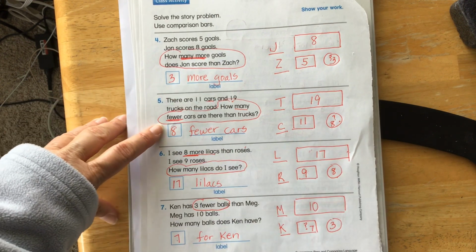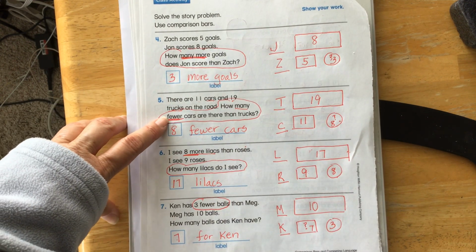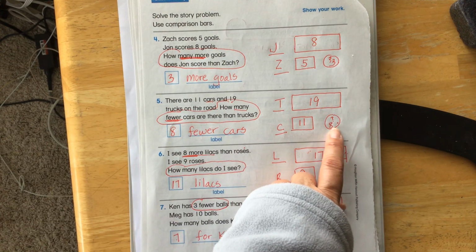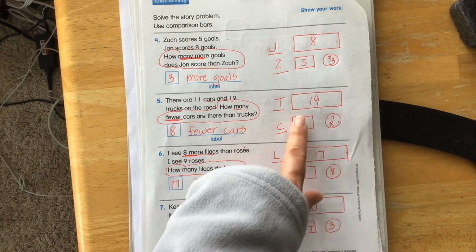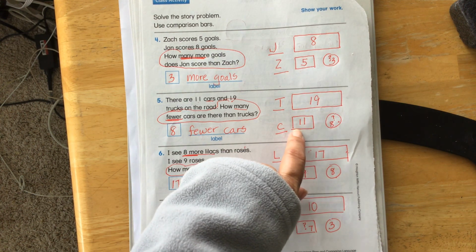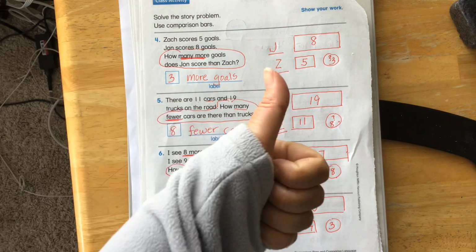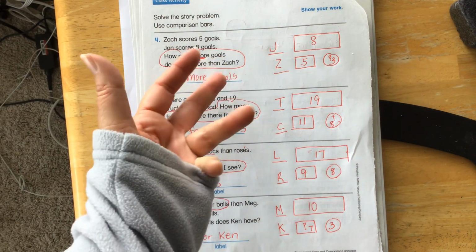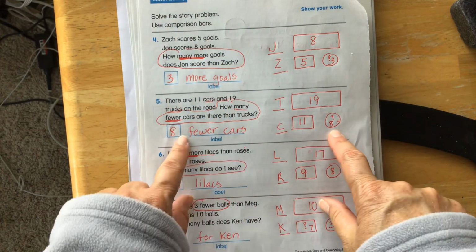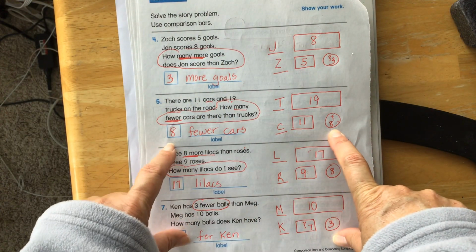In question number 5, it says, how many fewer cars are there than trucks? So again, we needed to figure out what the difference was. And this one's hard. We don't have 19 fingers to do a takeaway problem. So let's just count on. Let's start with 11. Keep that in your head. 11, 12, 13, 14, 15, 16, 17, 18, 19. And you should have gotten 8. So there were 8 fewer cars.